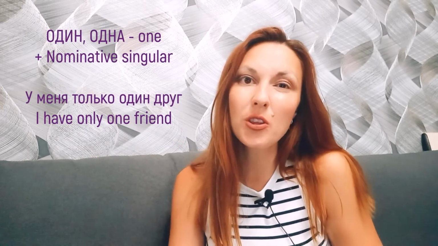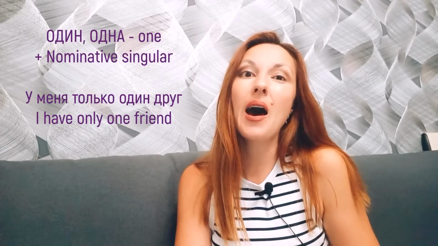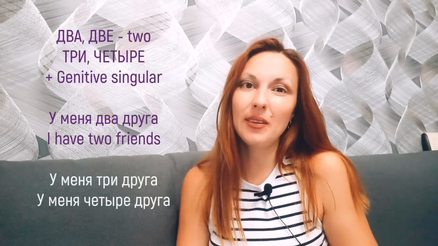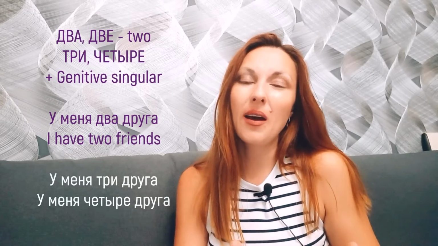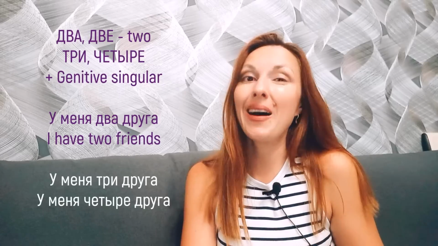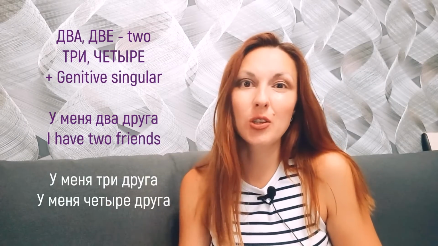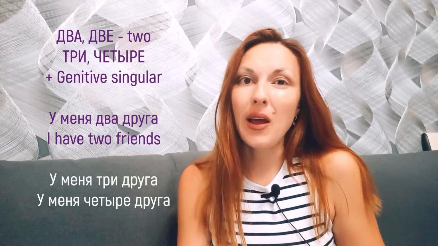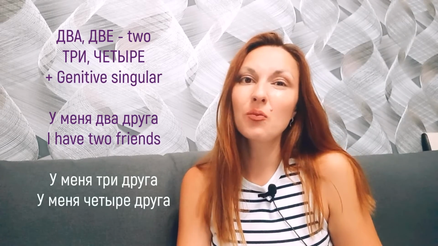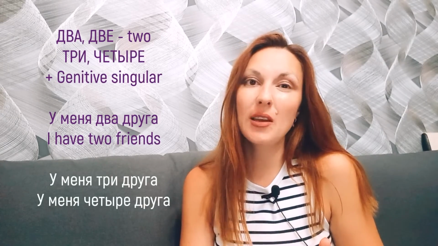But starting with 2, an interesting thing happens. After 2, 3, 4, we use genitive singular. У меня 2 друга, not друзей, because друзей is genitive plural. I have 3 friends. У меня 3 друга, genitive singular.